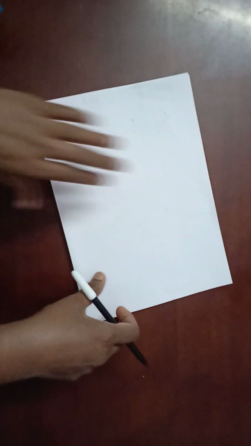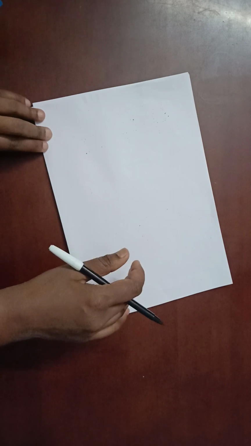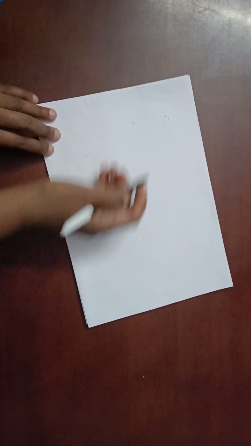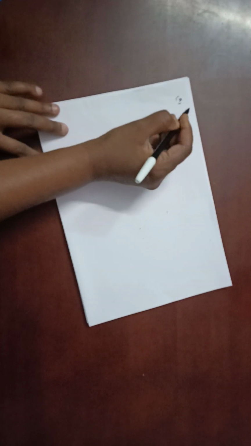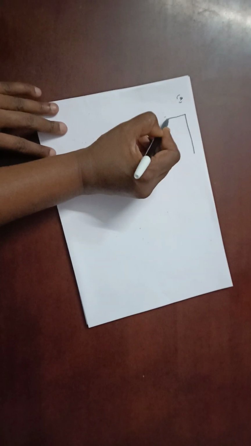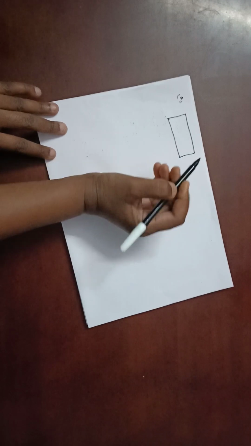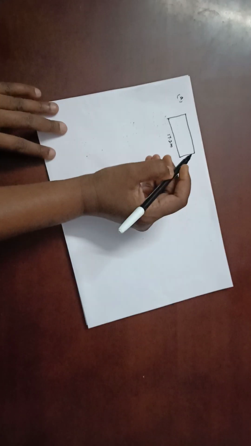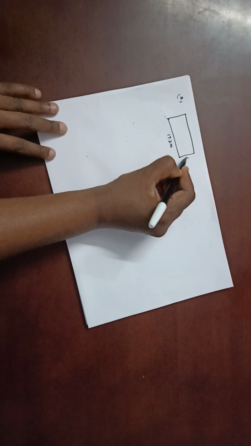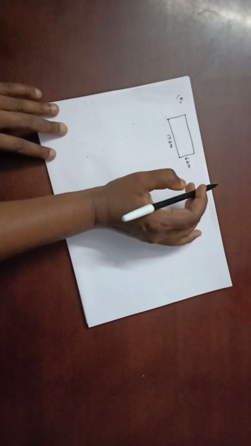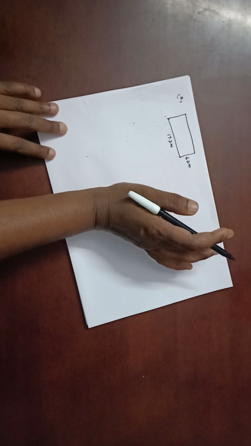Up till now we understood the integer values or decimal values. Now the question is given in terms of a geometrical figure. They are giving a rectangle figure, with length 17.2 meters and breadth 6.2 meters. The question is: estimate the shaded area approximately.